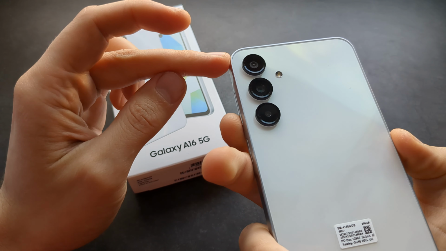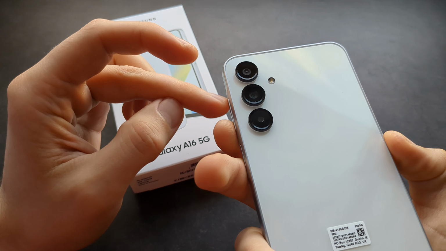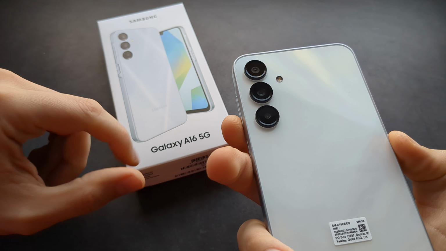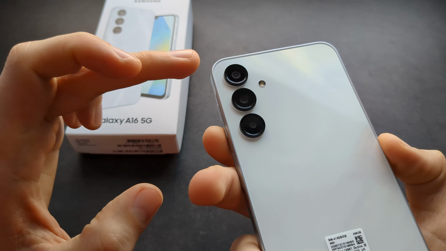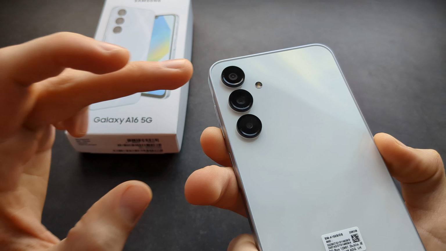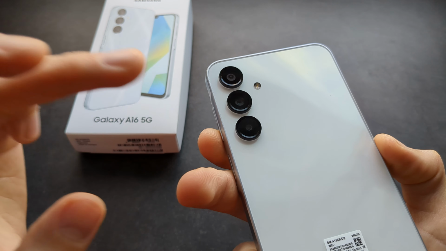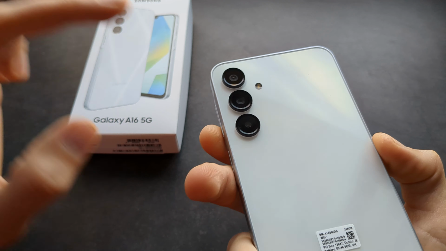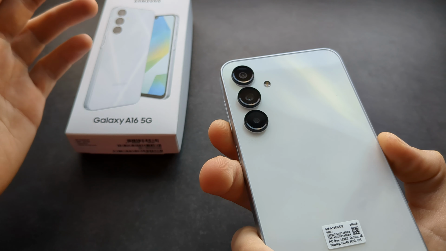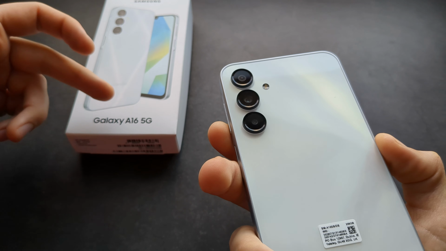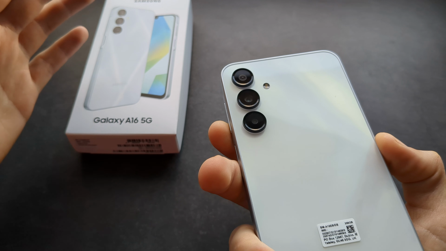So actually, the cameras on the A16 this year are insanely good compared to the previous A15. We get a 15 megapixel main camera, 5 megapixel ultra-wide camera and 2 megapixel macro camera. So the specs on paper sound very similar to the A15, if not identical.